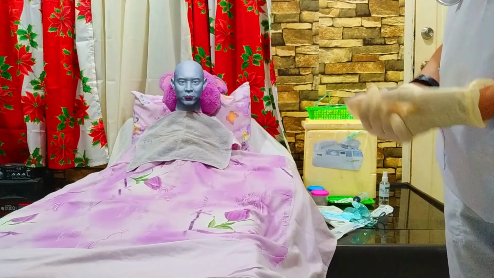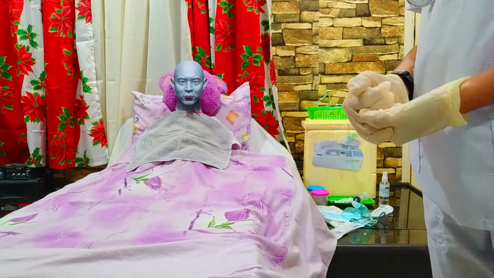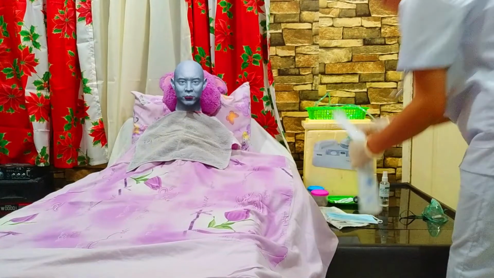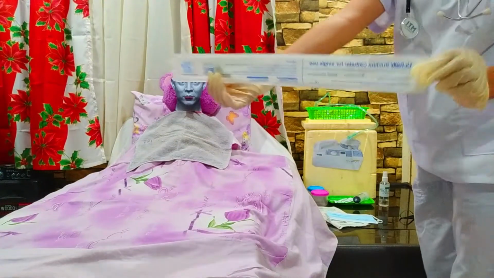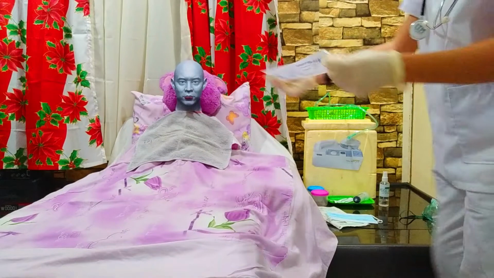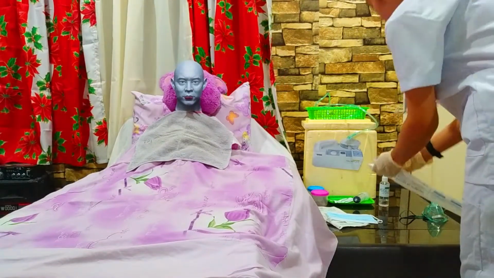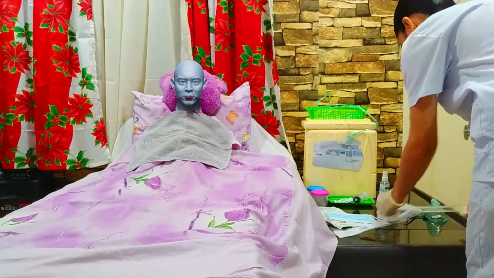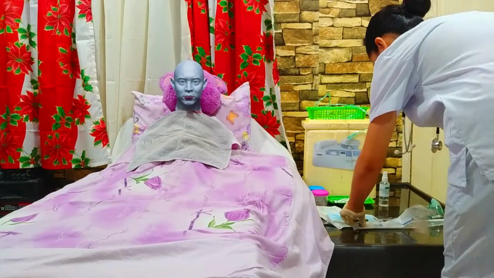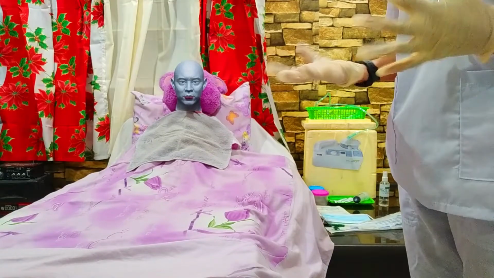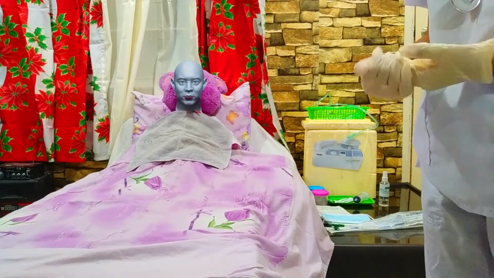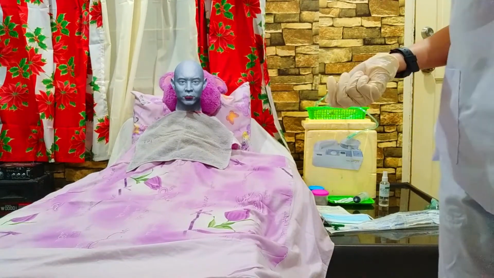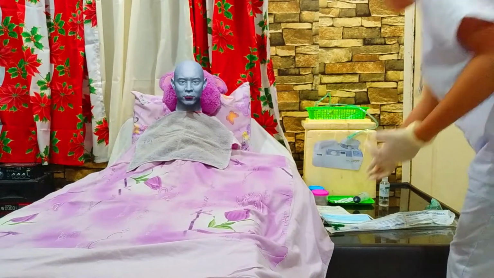And we need to open the sterile suction package using aseptic technique. We need to place a small amount of water-soluble lubricant on the sterile field, taking care to avoid touching the sterile field with the lubricant package.